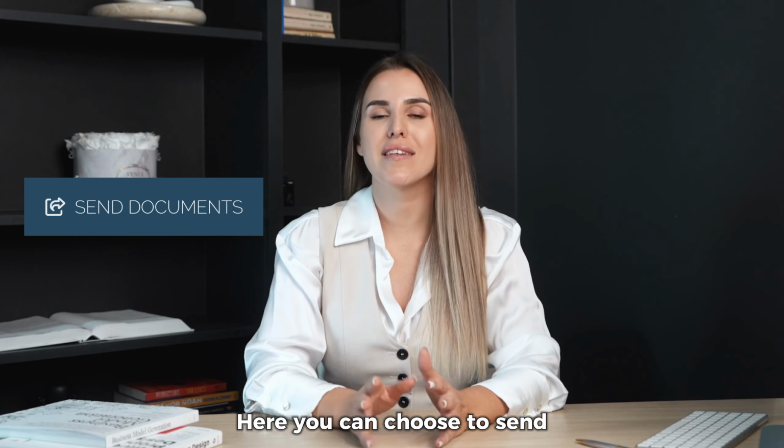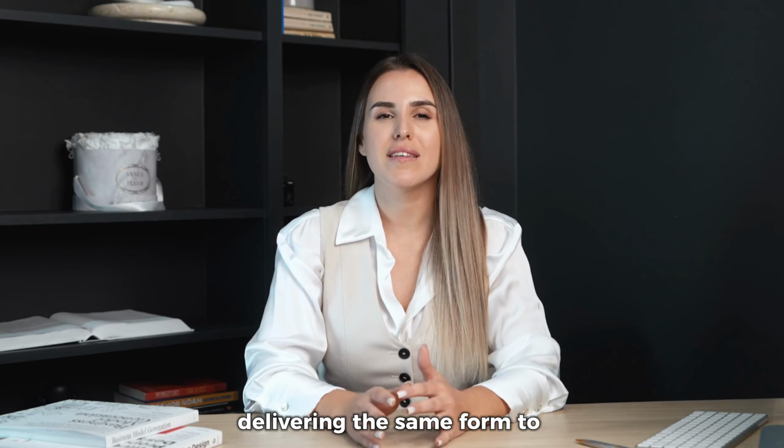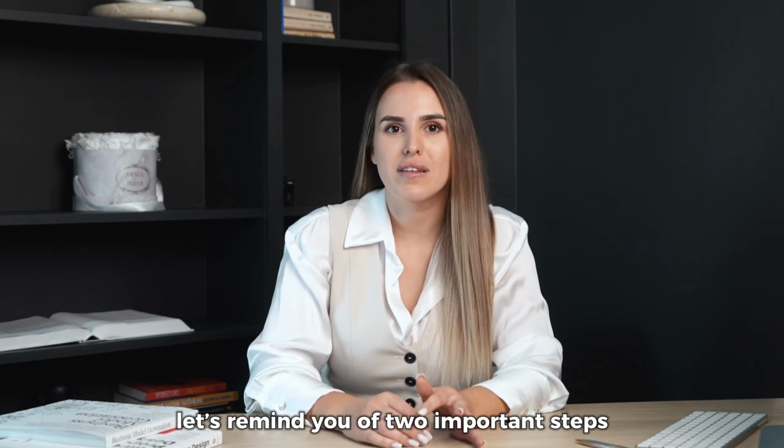Here you can choose to send a single document via email or opt for bulk sending, delivering the same form to multiple email addresses. Before proceeding, let's remind you of 2 important steps.